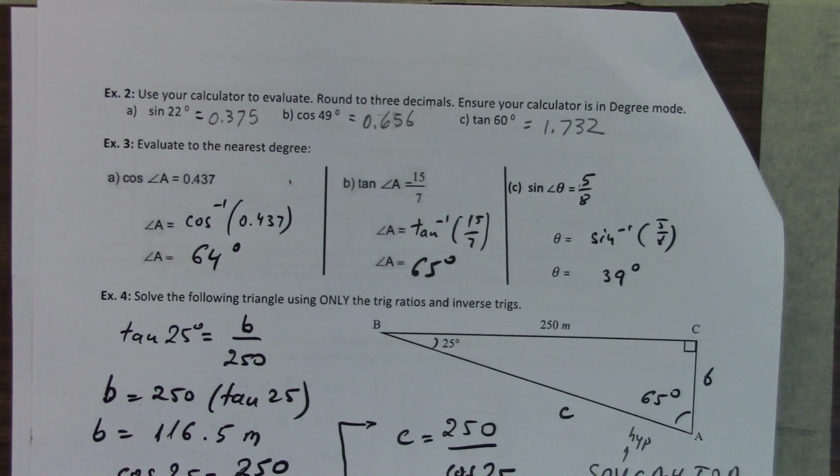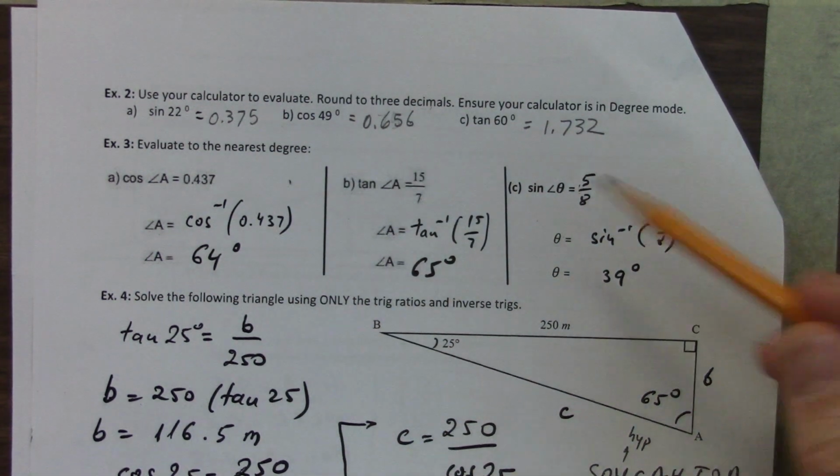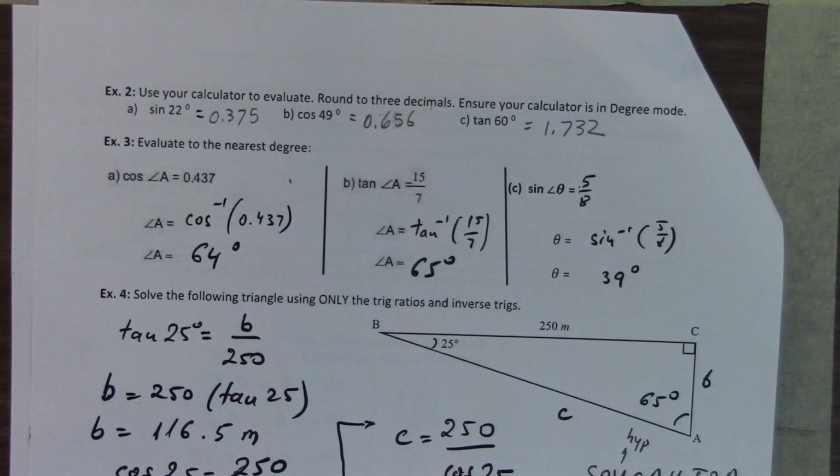Never mind. Opposite over adjacent, you're right. So what does that tell us then, if this is a positive number? What does that tell us about the triangle? Yeah, the opposite side is bigger than the adjacent side. Yeah, that's what it tells us.